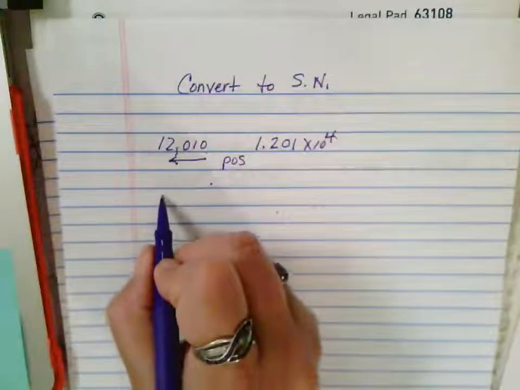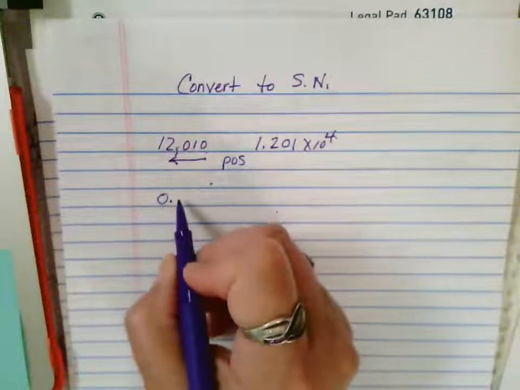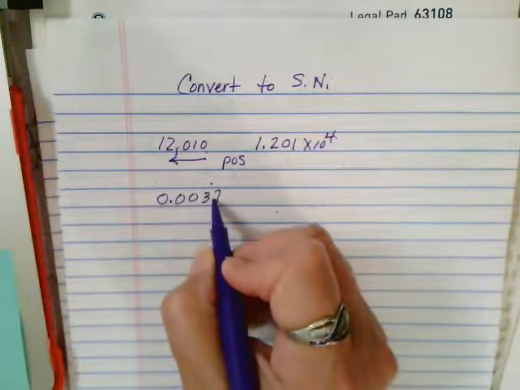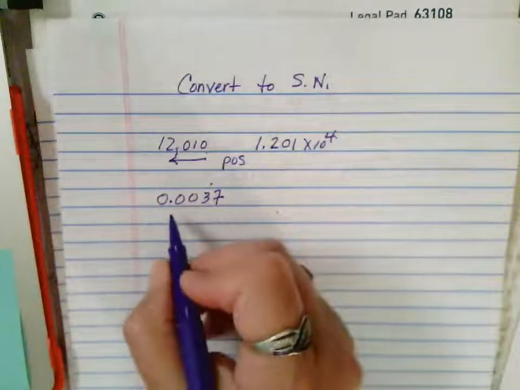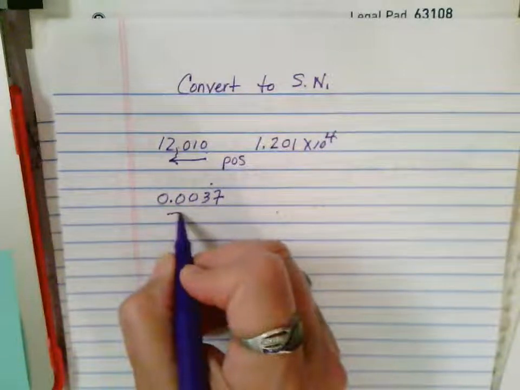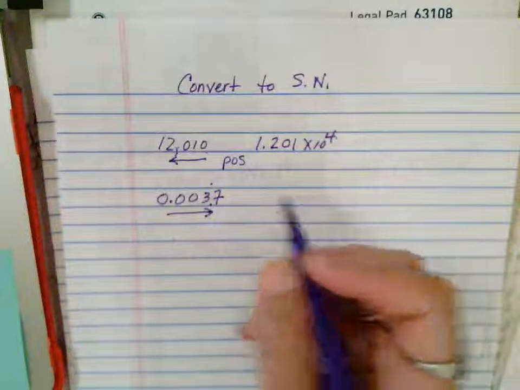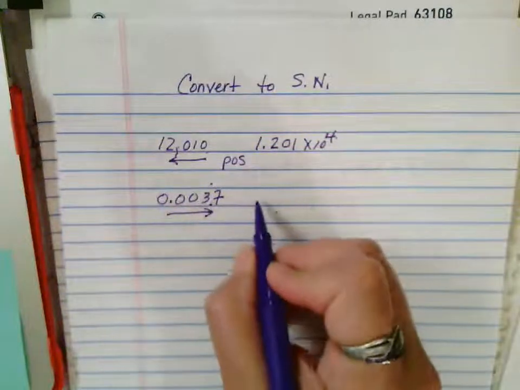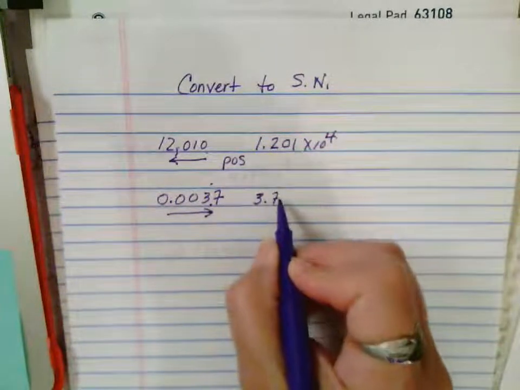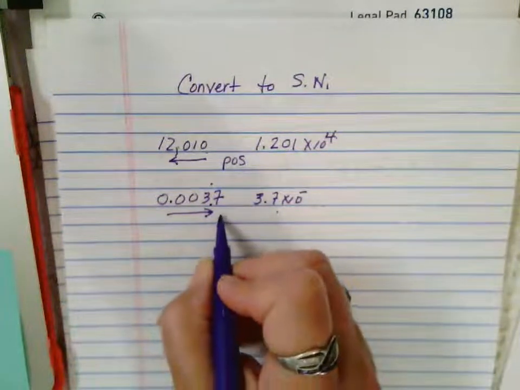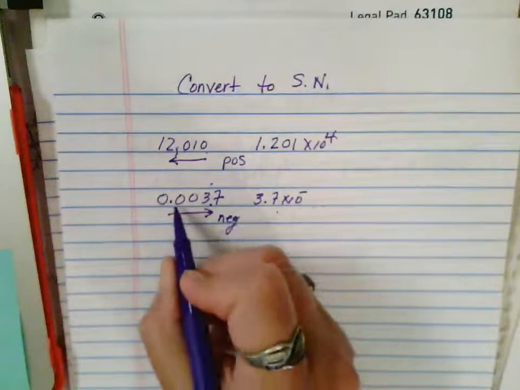Now, what if I have a number that's smaller than 1? So 0.0037. Now I have a number that the decimal point needs to move to the right, in between the 3 and the 7. And that will be 1, 2, 3 places. So it's going to be 3.7 times 10 to the negative. And so this would be a negative exponent. 1, 2, 3.